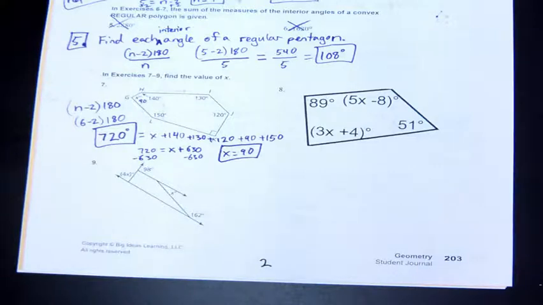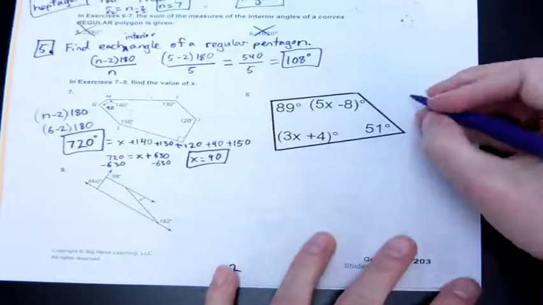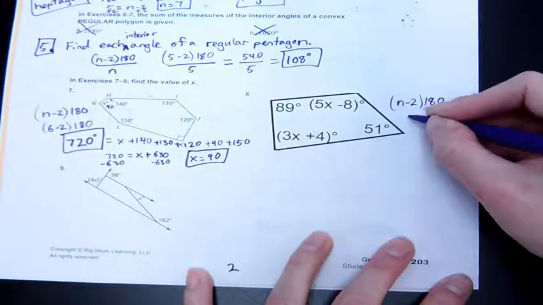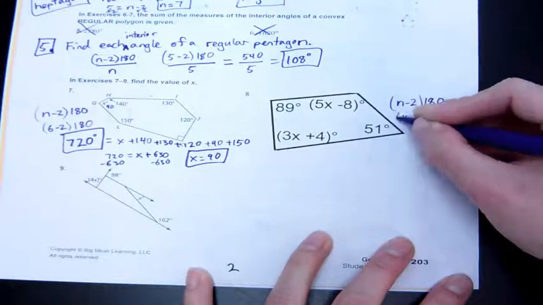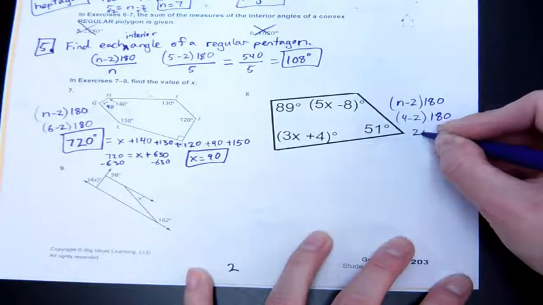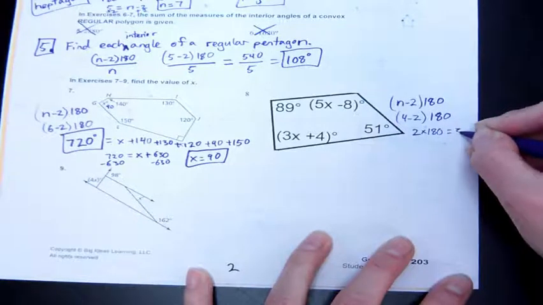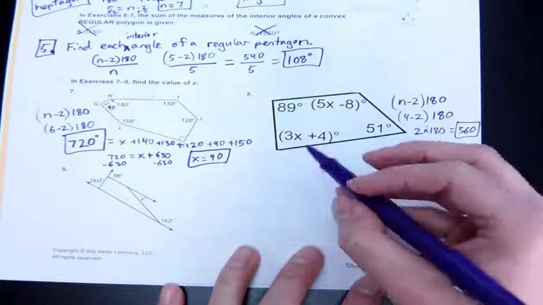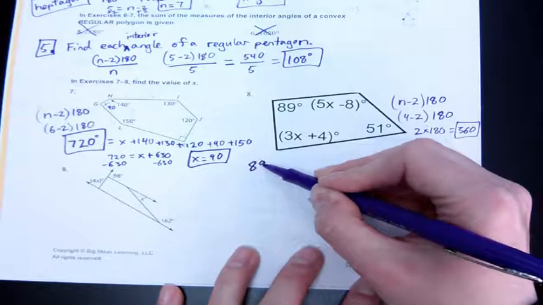All right, on problem 8, how many sides do we have? Who remembers what the angles add up to for 4 sides? 360. So we can plug it in, n minus 2 times 180, which is 4 minus 2. You don't have to write this down if you know it's 360, but you can. And then we just write it all out into an equation again.